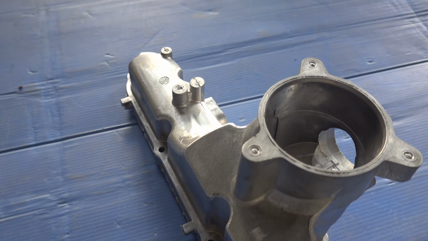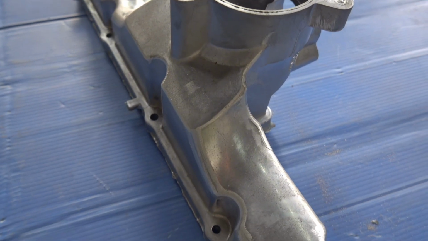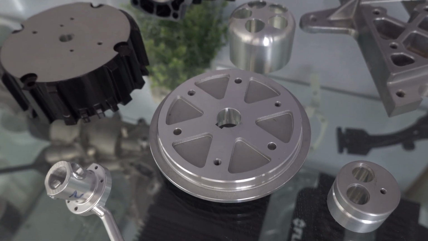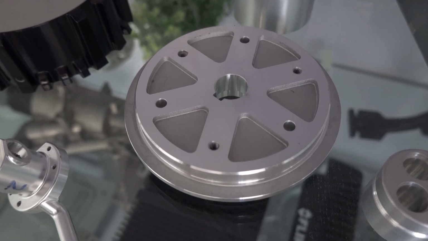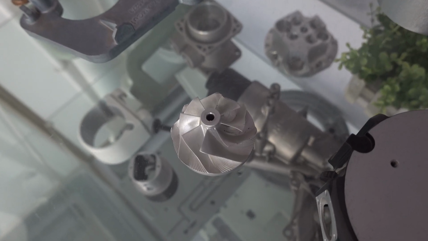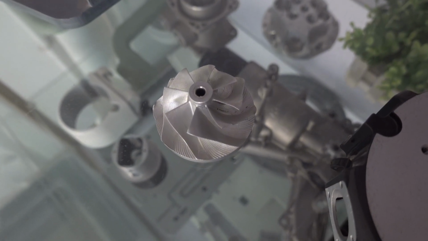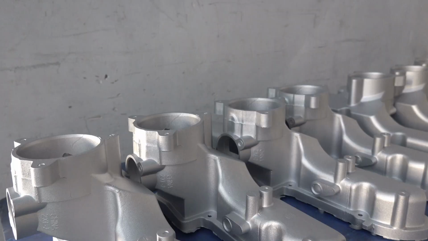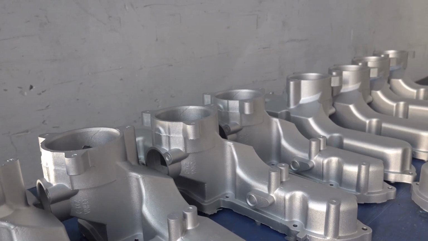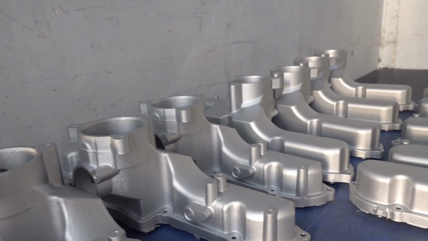Second, focus on weight reduction while keeping wall thickness consistent. Less material equals lower cost, faster cycle times, and higher production efficiency, but don't compromise strength. Choose the right alloy. Aluminum, for example, offers good corrosion resistance and dimensional stability, and the golden rule, keep wall thickness as uniform as possible. Large variations can cause porosity, weak points, and inconsistent quality.